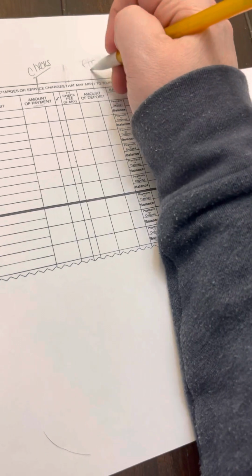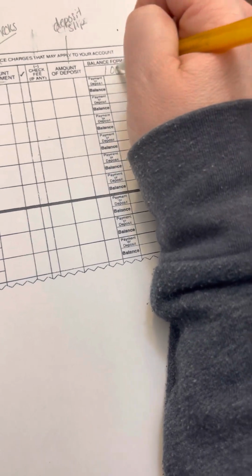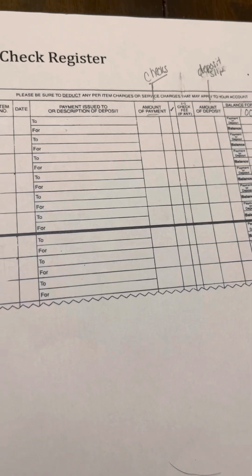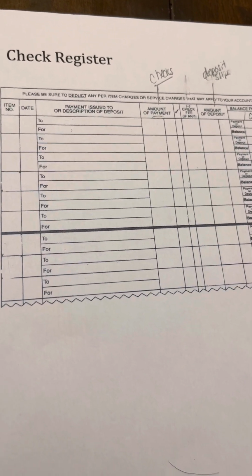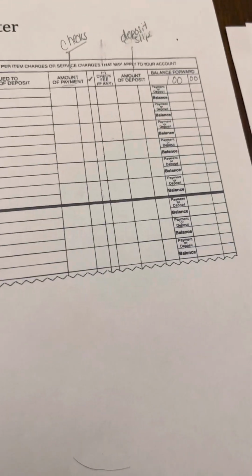The amount of the payment, this will be your checks. The amount of the deposit, this will be your deposits from your deposit slip. Okay. So you always have to know what your beginning balance is. So we're going to say that Hank and Mary had $100 in their checking account when they started this information. So basically I'm going to record a couple checks, then I'll record a couple deposit slips. So I'm going to kind of put them in a different order.